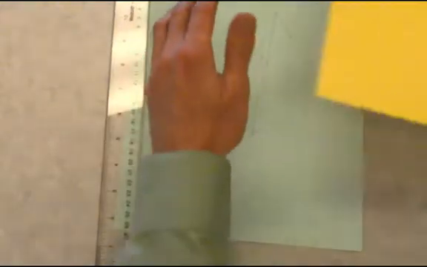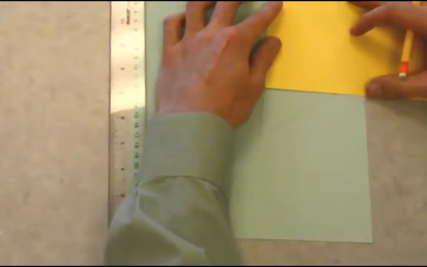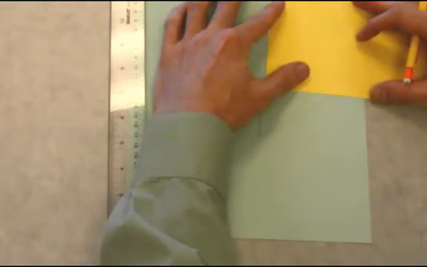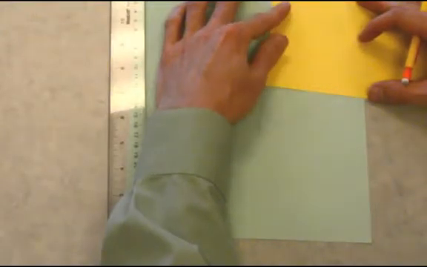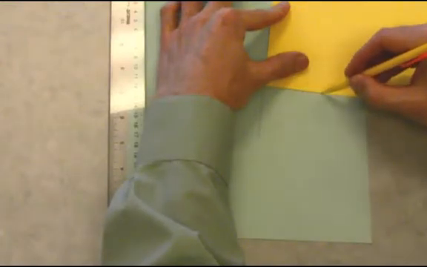And then to draw the altitude, you can use your cardstock again. And you're essentially using it as like a square for carpentry. And you could also actually just construct the altitude, but for our purposes, I'm just using this method.